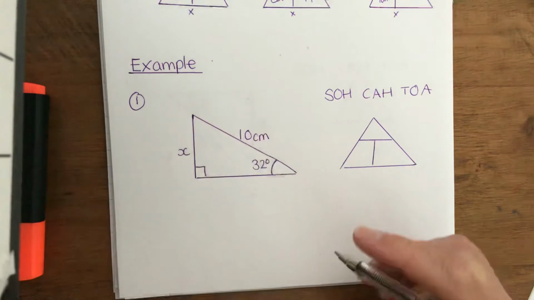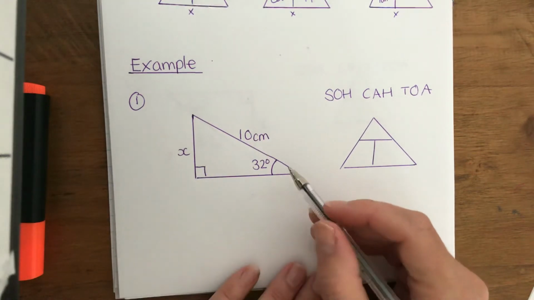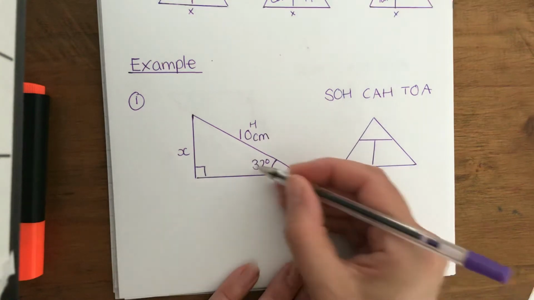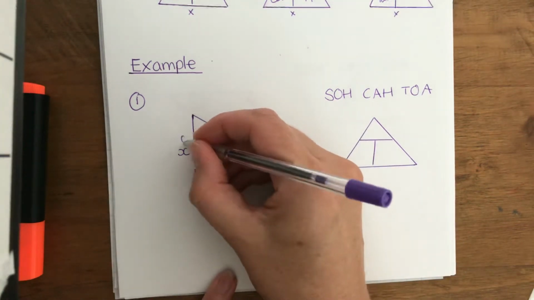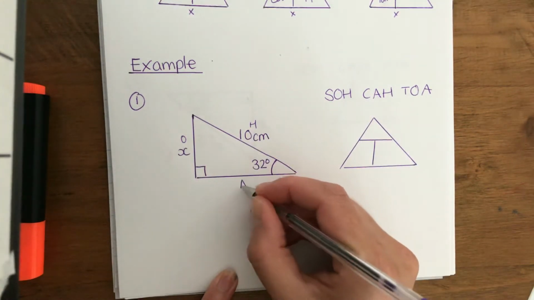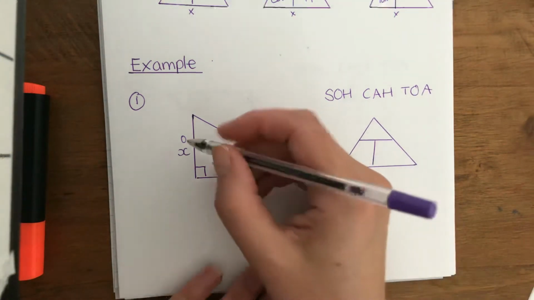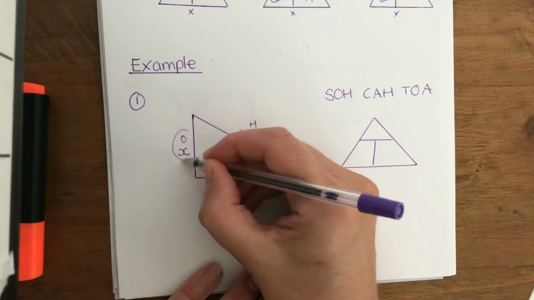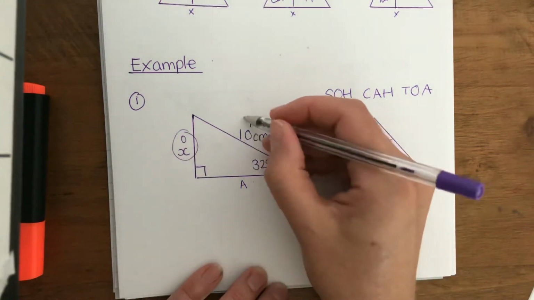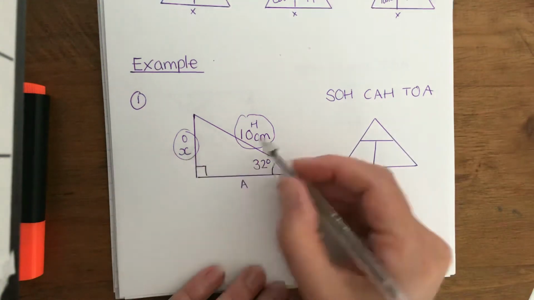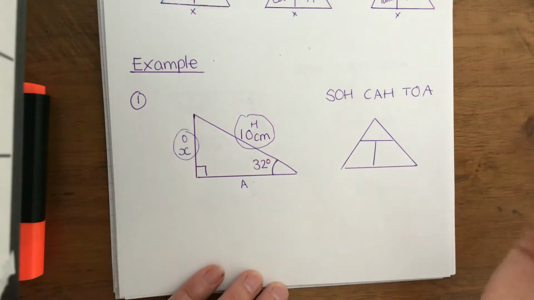Take the triangle. The first thing you do is you label the sides. Hypotenuse is opposite the right angle, opposite the angle of interest is the opposite, and this is the adjacent. Now you've got to decide which two you're interested in. You're interested in this one because you want to find it, and you're interested in this one because you know it. So O and H.